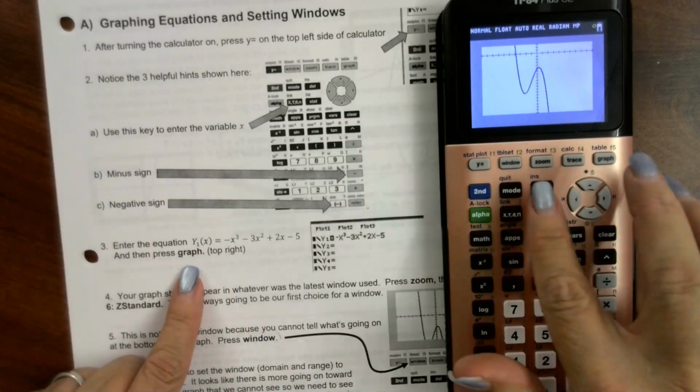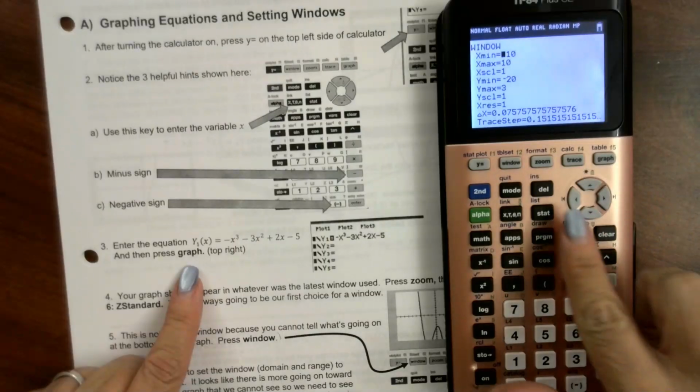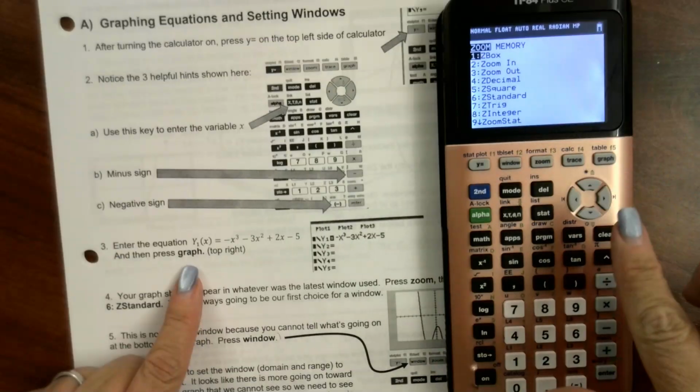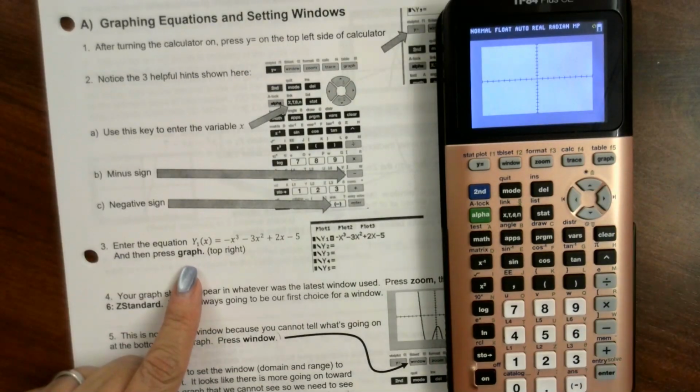Oh, I don't want you to see that yet. Hold on. I'm going to get out of this. I have this set for something special. So here we go. I'm going to graph this, and this is probably what your graph looks like.